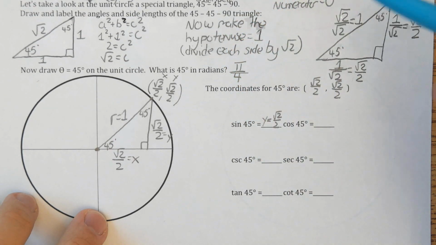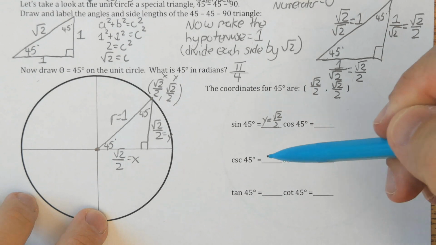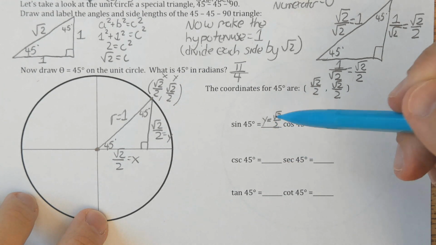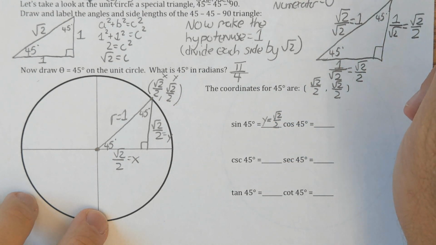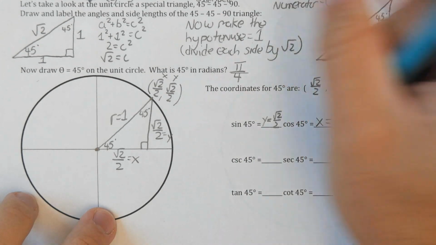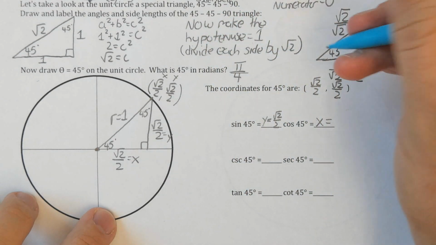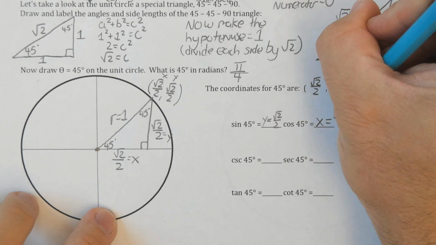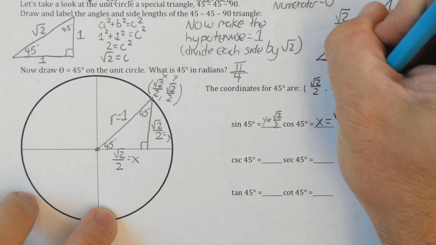So sine of 45 degrees, if you were to type that into your calculator, would be equal to root 2 over 2. Okay, what's cosine of 45 degrees? Well, cosine is equal to x. Remember our rules above. I'm using the rules that we defined above. Okay, what is x equal to in this ordered pair? Root 2 over 2.